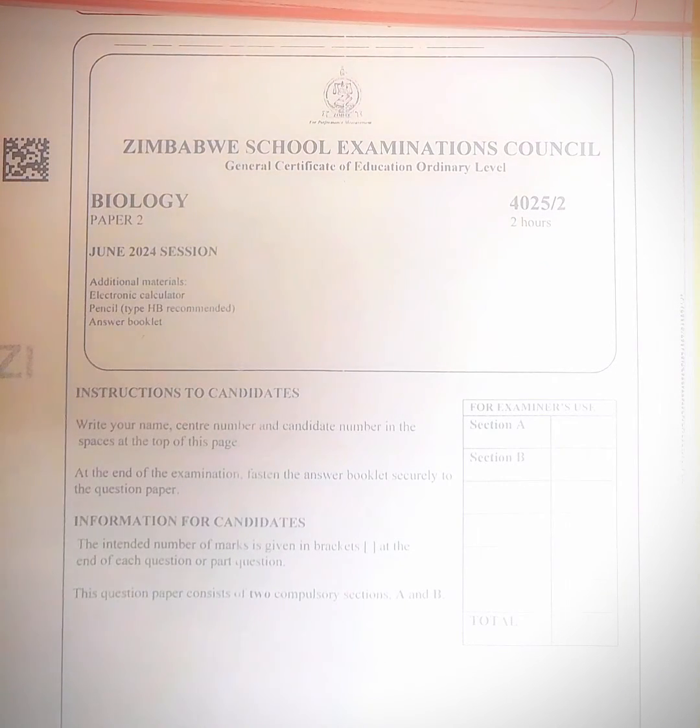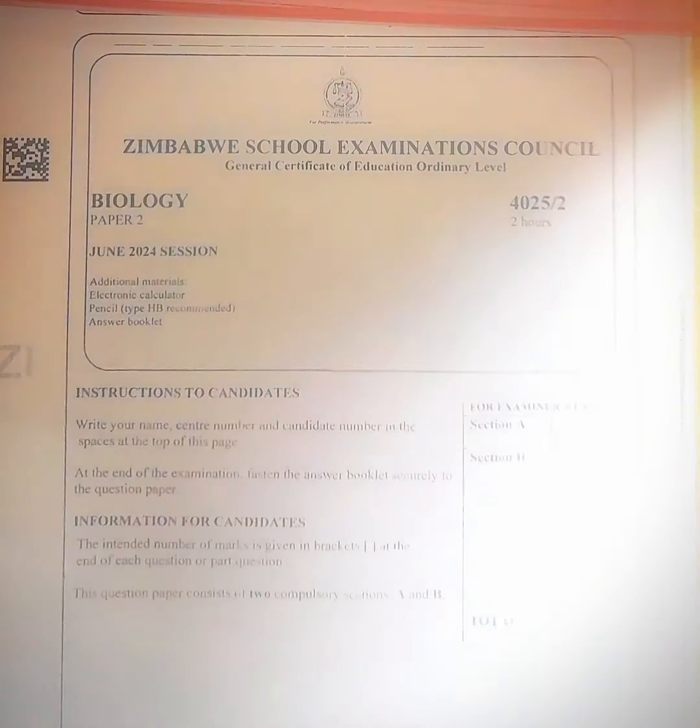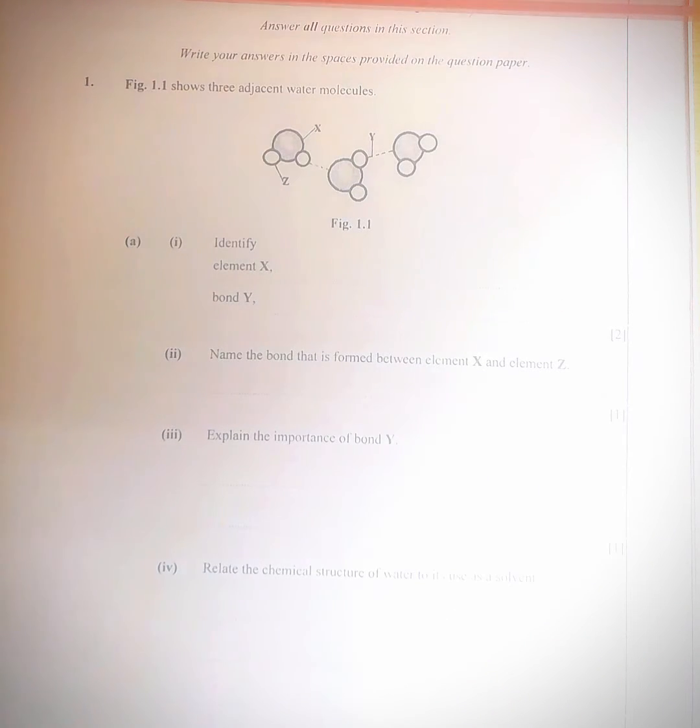Today we are going to revise our first part of section A, that is from number 1 to number 3 of biology paper 2 that was written in June 2024. Number 1 is reading. Fig 1.1 shows 3 adjacent water molecules. We are supposed to identify the element X.